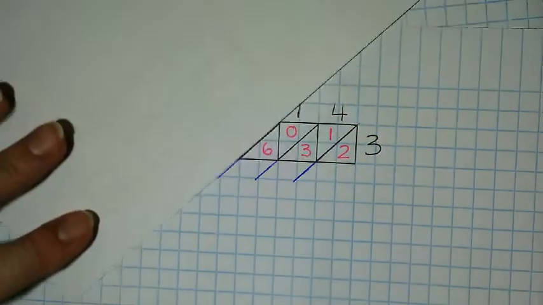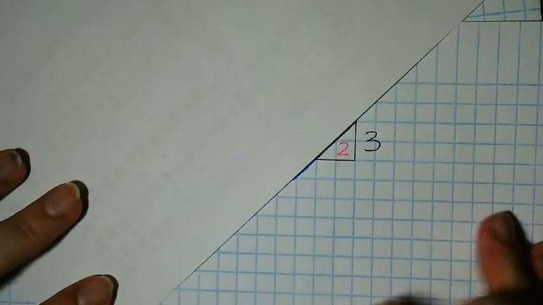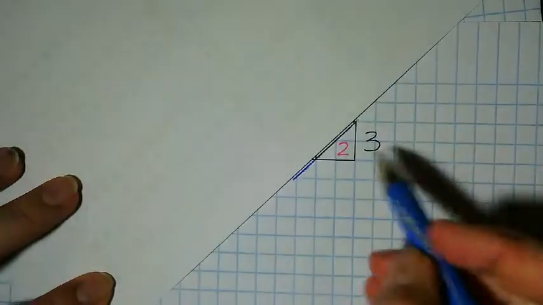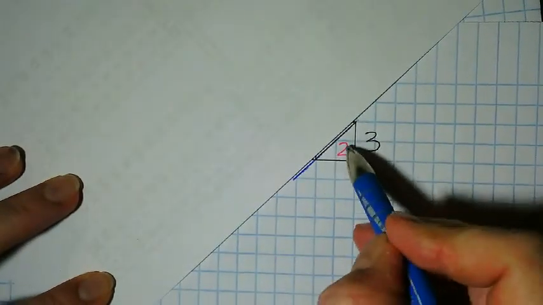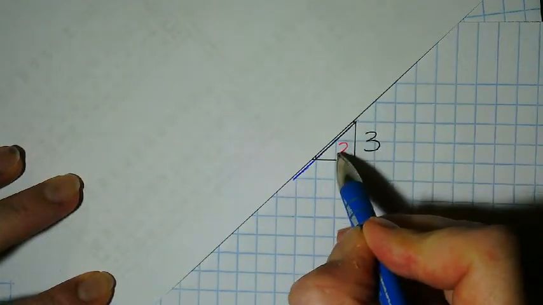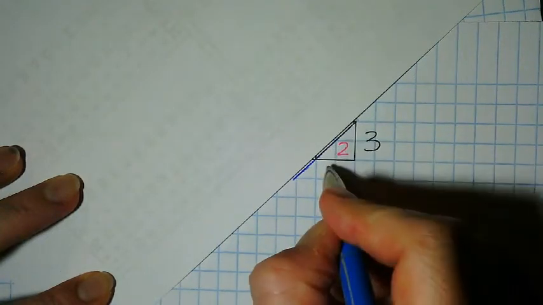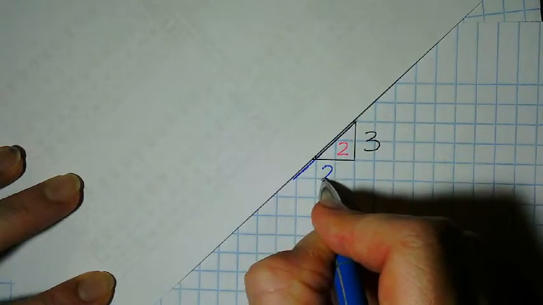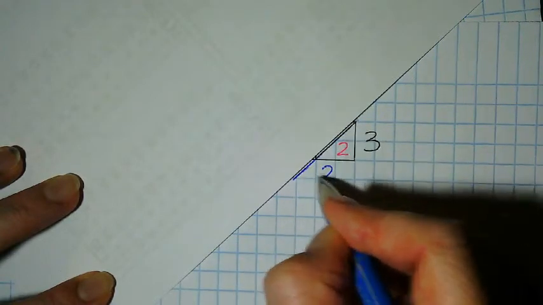Okay, now if you look at each diagonal, you can see the numbers, all the pink numbers I'm going to add. So you can ignore these ones on the outside, and then all the pink ones I'm going to add. There's only a 2, so I'm going to write the 2 under the diagonal line.